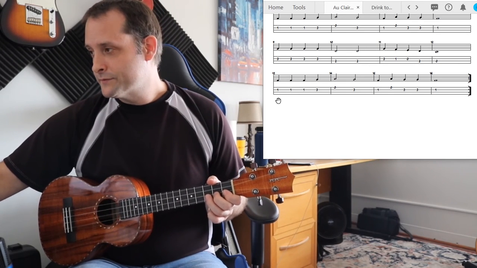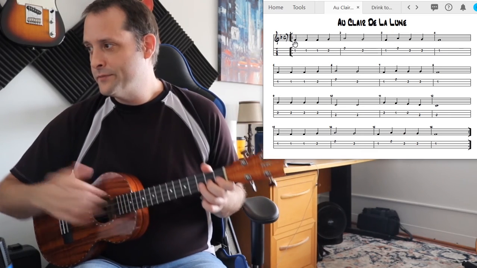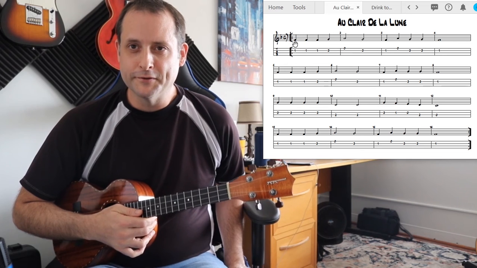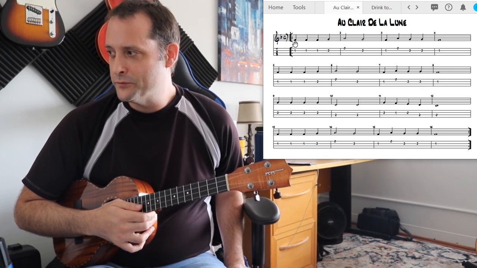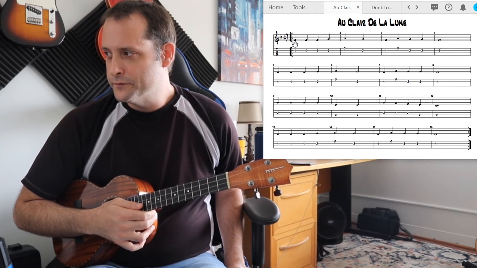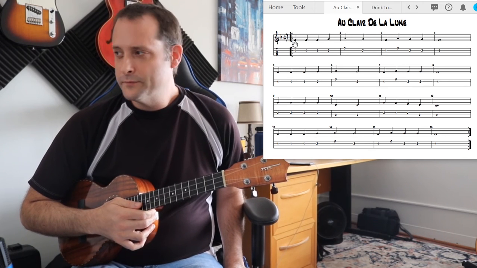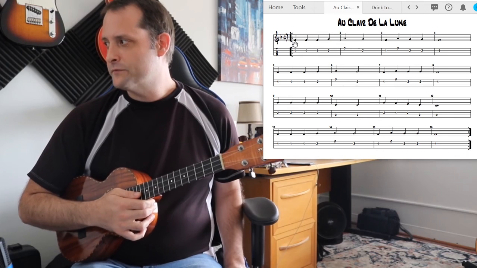Okay, let's talk about the rhythms. So if you look up here, hopefully at some point in your life you learned what these symbols are supposed to mean, whether you were taking music lessons or you were doing it in school, in music class. I know there's some people who have just never learned what those things mean.